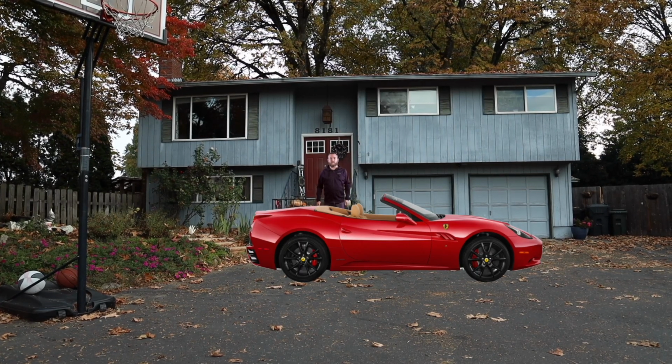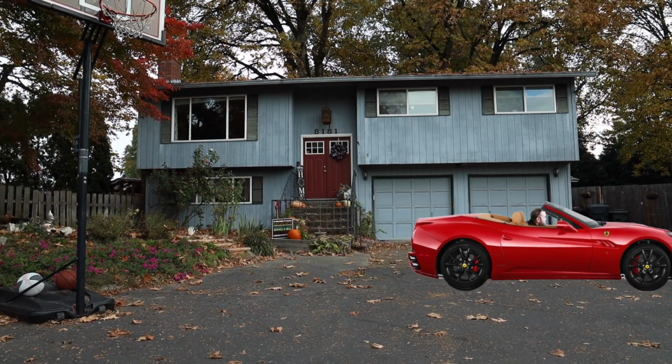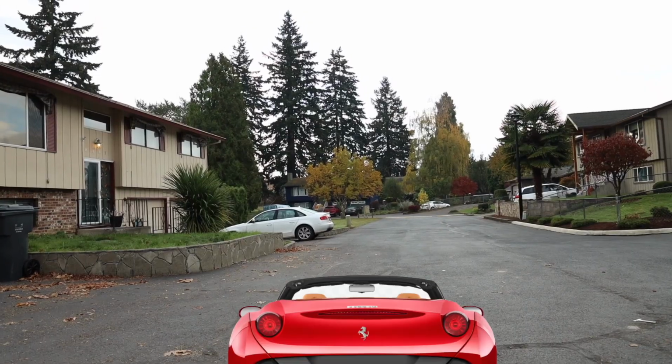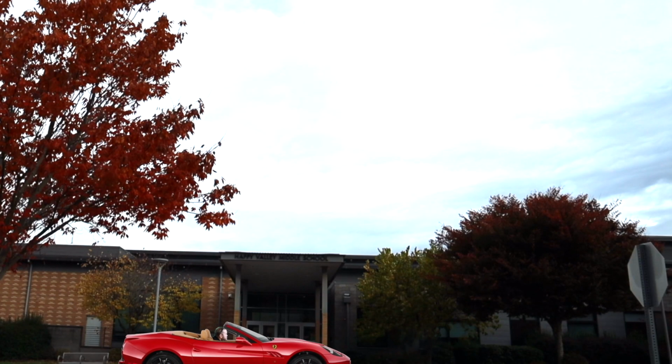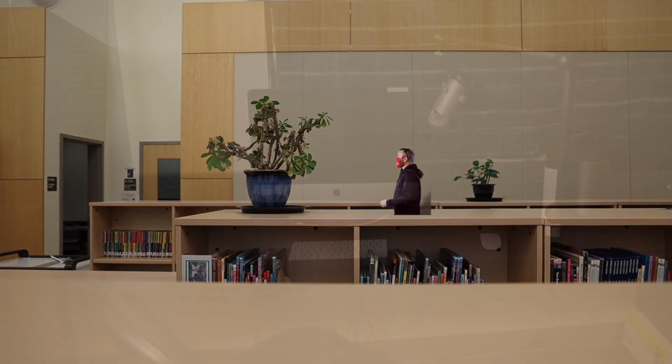Everybody, time to head into work. Like my new car? Woohoo! All right, that was fast. Let's head on into the building and get this show on the road. It's not a midlife crisis. I knew it was a little excessive to buy a Ferrari, but it really is fun to drive.